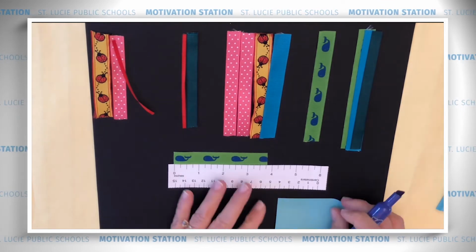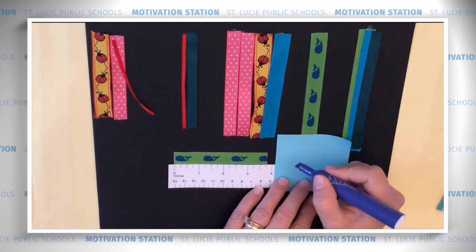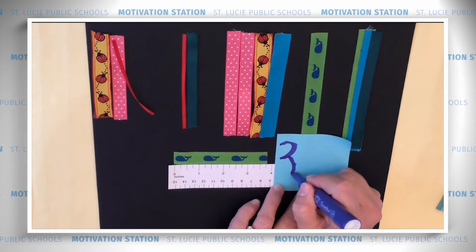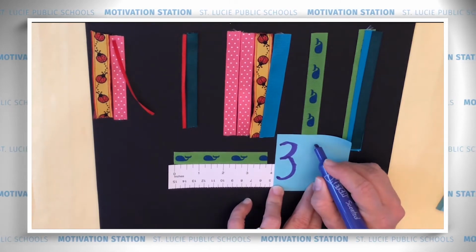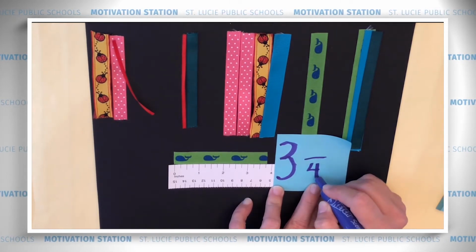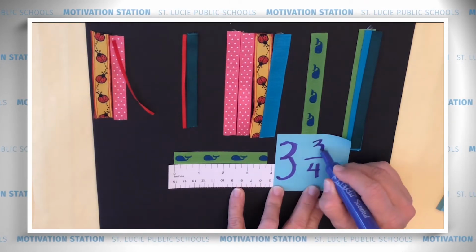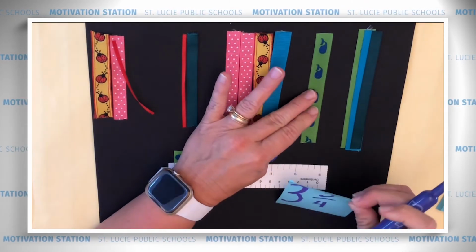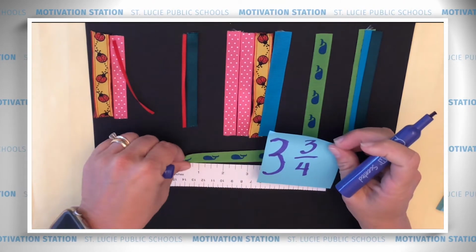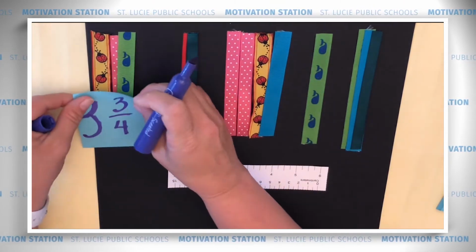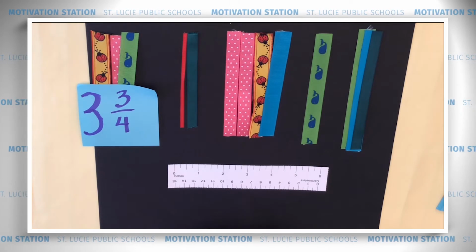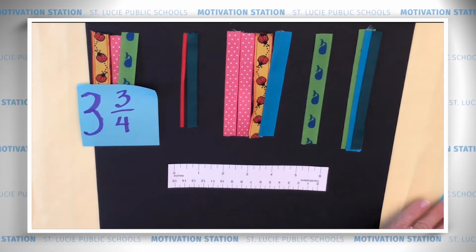So I'm going to write, this group is 3 wholes, and then my denominator is 4. And if I count my jumps, 1, 2, 3, my numerator is 3. So that grouping is 3 3/4 inches. So all 4 of those are 3 3/4 inches. We'll save that for later.